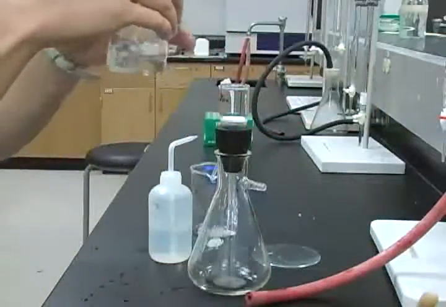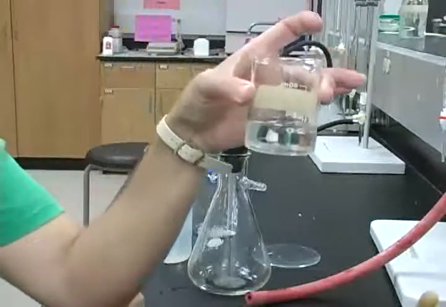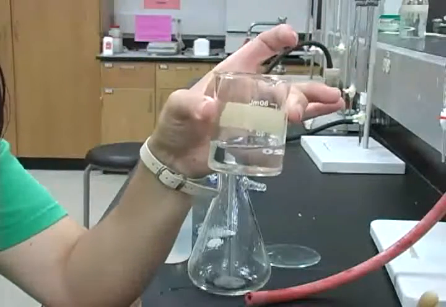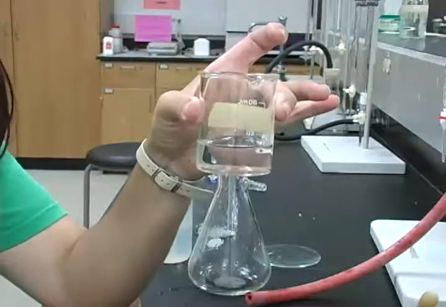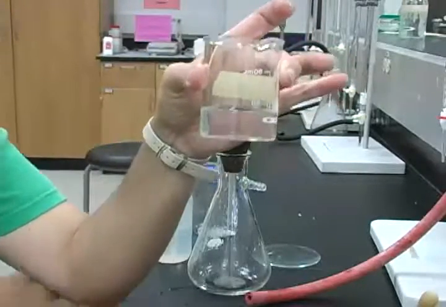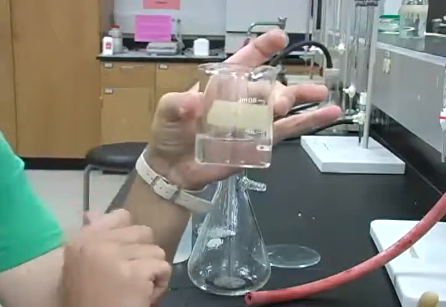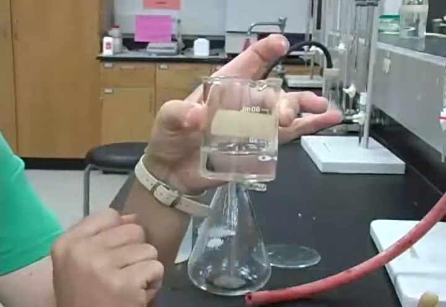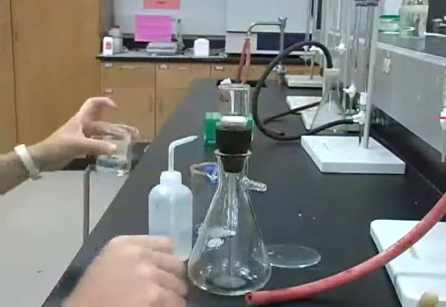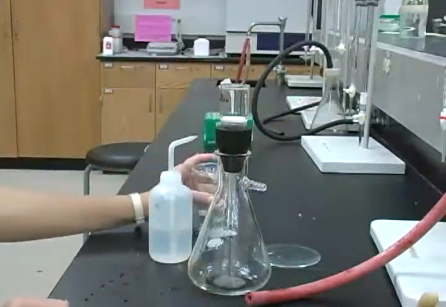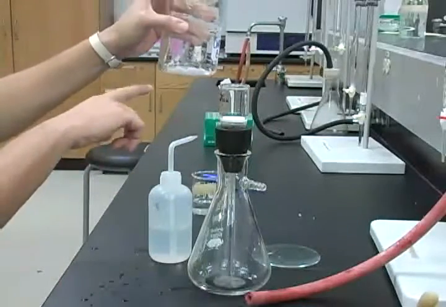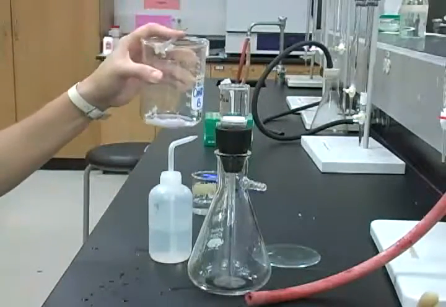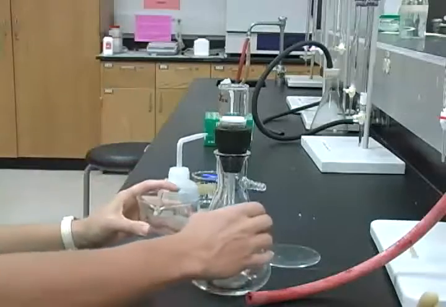If this mixture turns cloudy, you need to continue filtering or washing the precipitate until it no longer tests positive for silver ion. If it comes out clear, like this mixture is, then that means your precipitate is free from silver ion and you're now ready to complete the transfer from the beaker into the crucible.